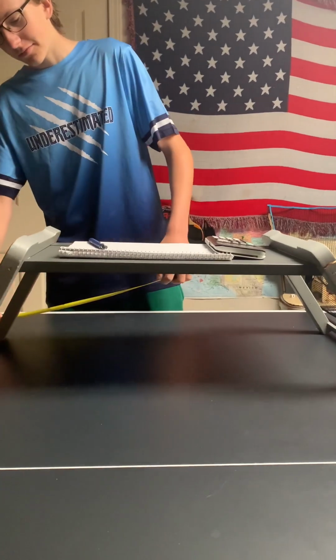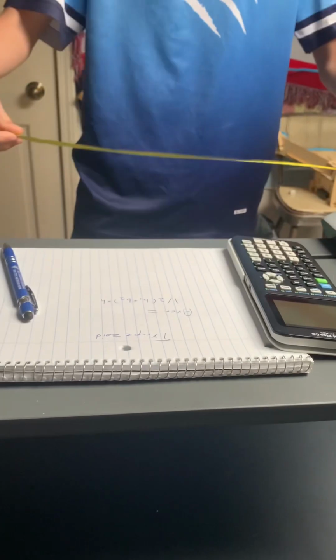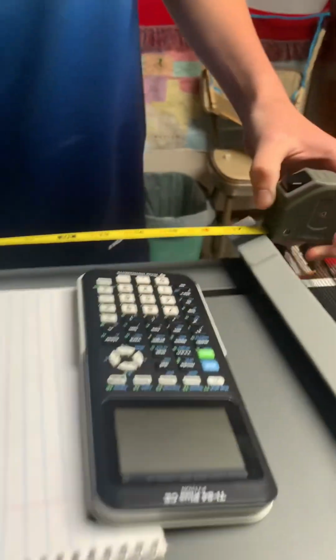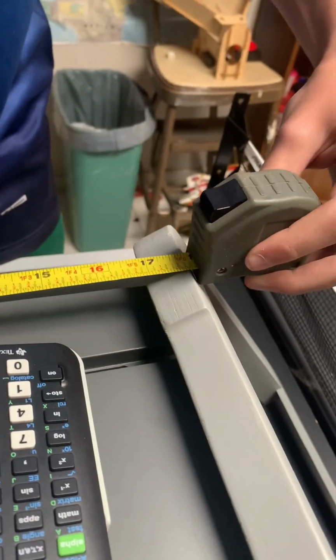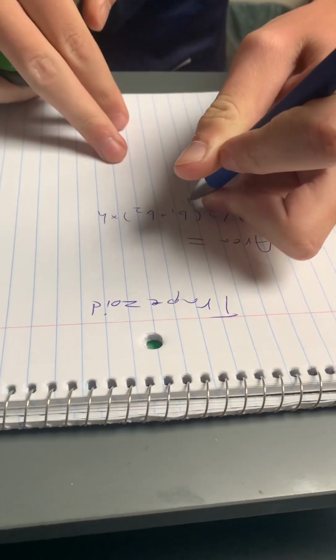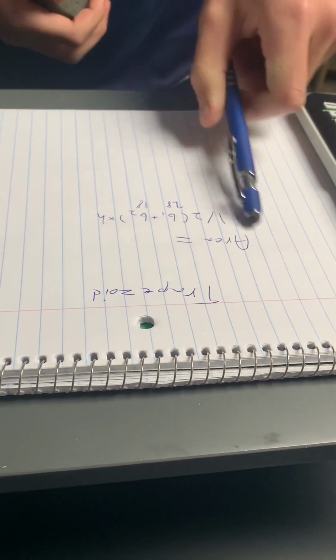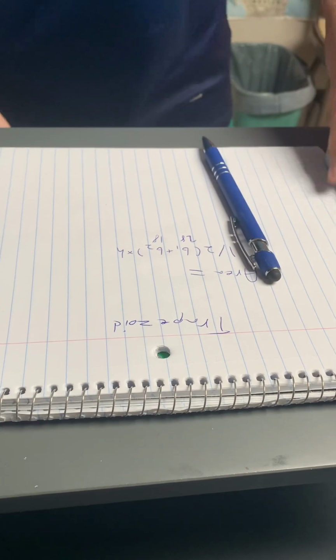So I'm going to find the first base, which is 28 inches. And then find the second base, which is 18 inches. And so, base 1, I'll do 28. Base 2 be 18. So I'll have to add those together.